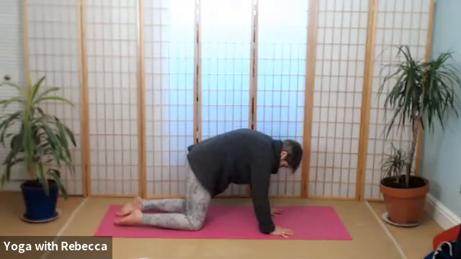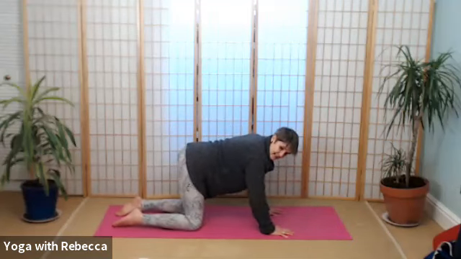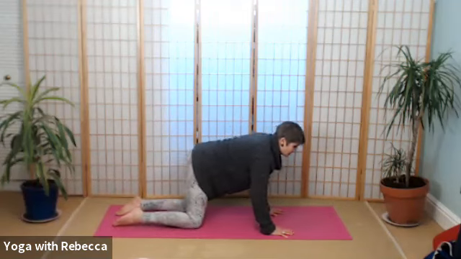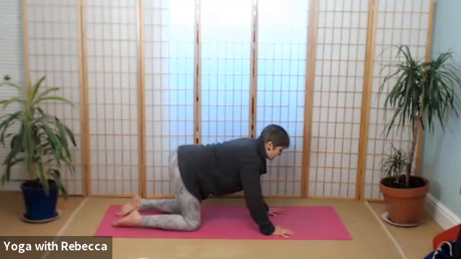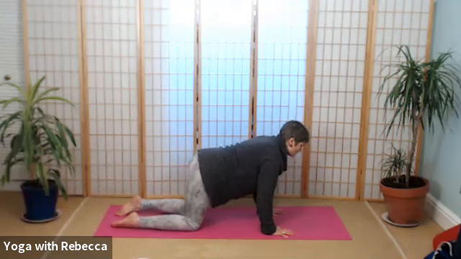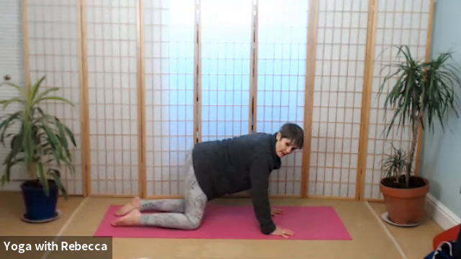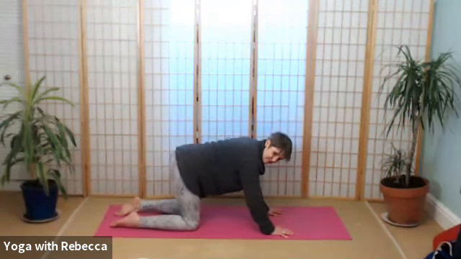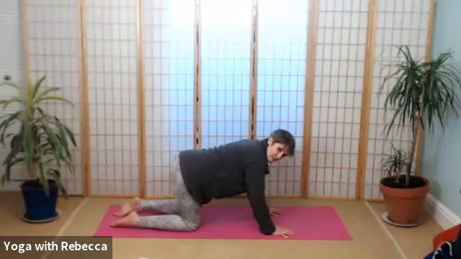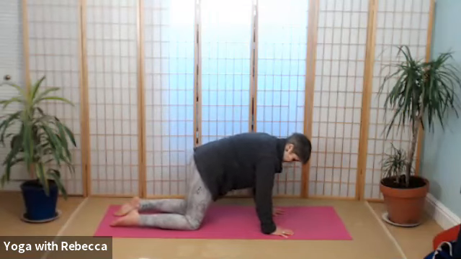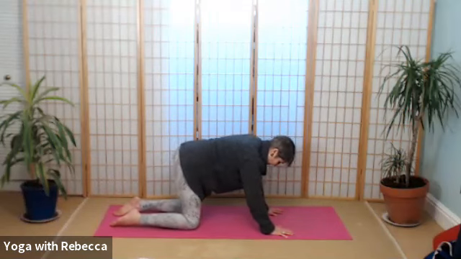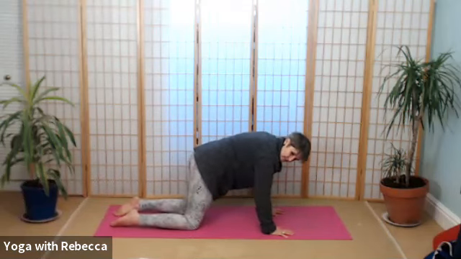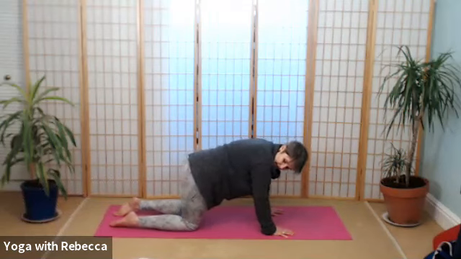And then meeting me in a neutral spine. And beginning to take little circles with your hips. Imagine that you have a tail. And the tail is a paintbrush and you're drawing circles on the wall behind you. And they might be really tiny. They might get a bit bigger. And as you do this, notice how the weight moves from your one hand to the other, from one knee to the other. And then please reverse the direction of the circles.